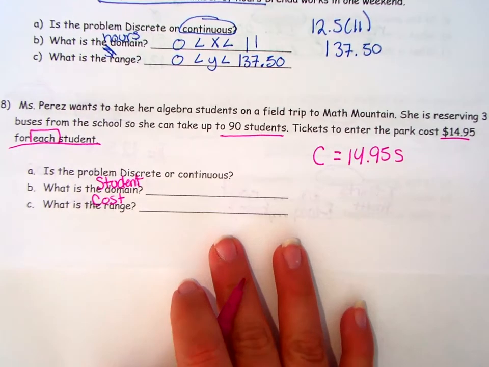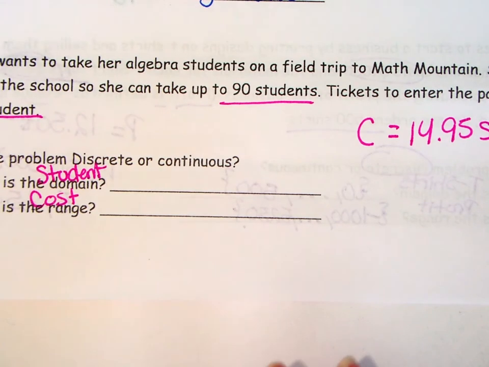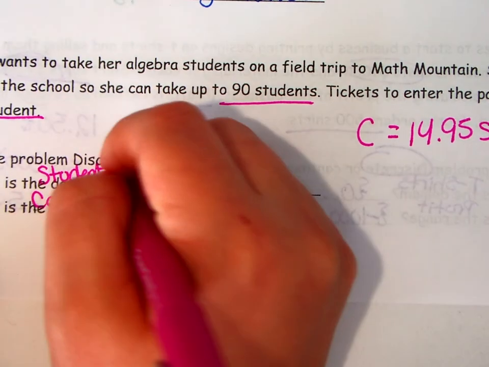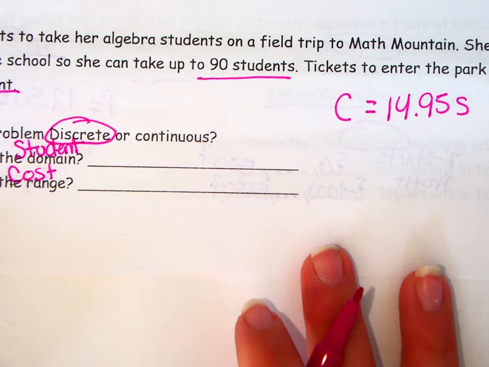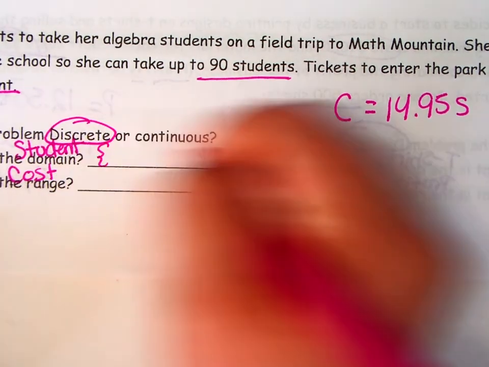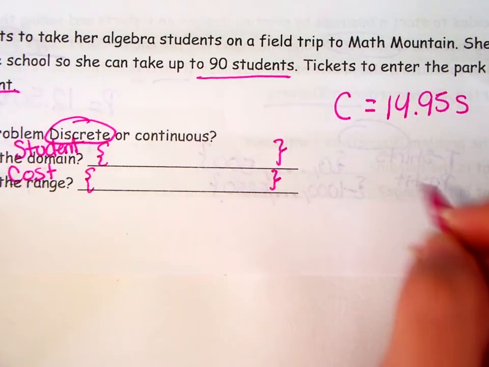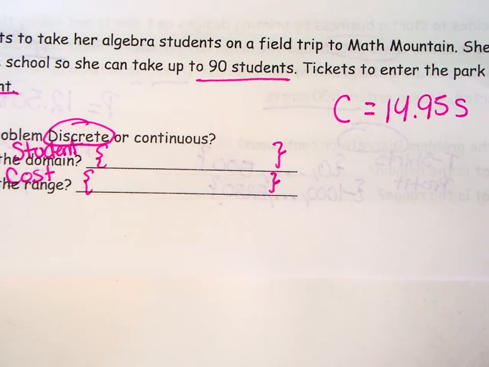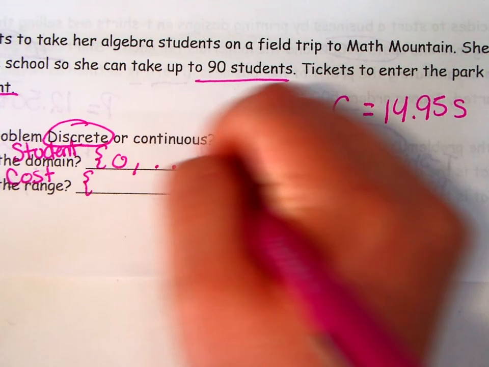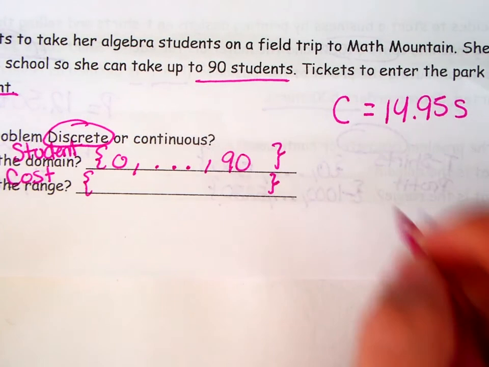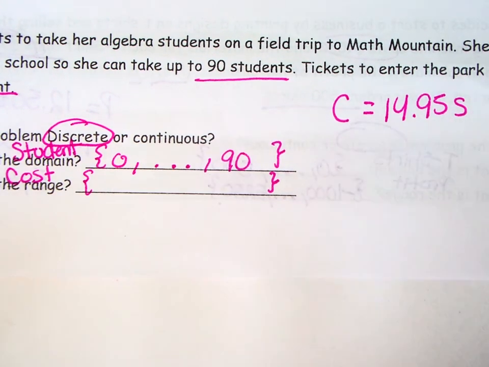Alright. So, can I take part of a student on a trip? No. So it's discrete. So since it's discrete, I need to list out my numbers. Alright, so what's the least amount of students I can take? And what's the most? 90. Good. So if I take 0 students, what's my cost? 0.